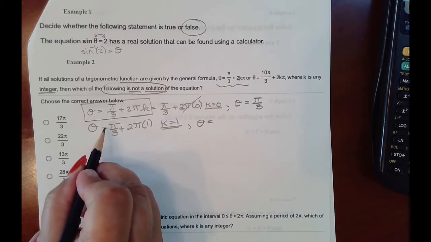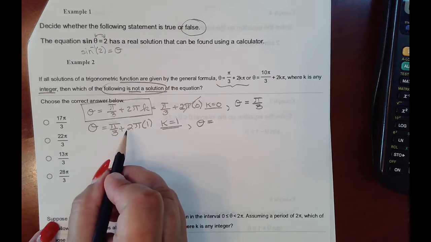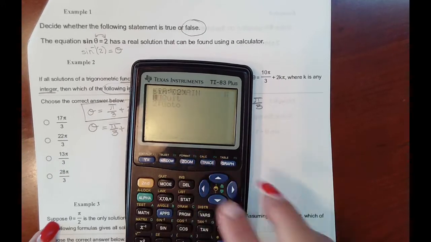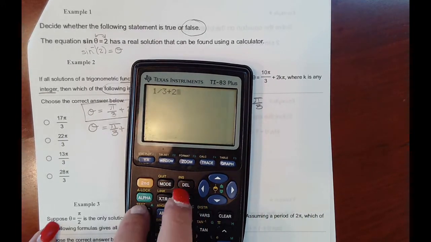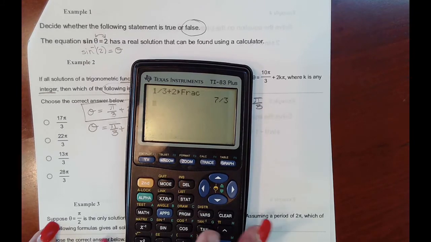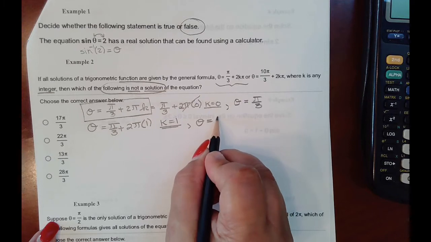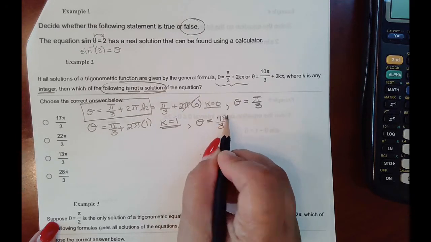So you would enter 1/3, don't enter the pi, plus 2. 1/3 plus 2 if you need help from your calculator, and instead of enter, press math, enter, enter. It'll combine those fractions, giving them a common denominator and simplifying it. So the calculator gave me 7/3 pi.